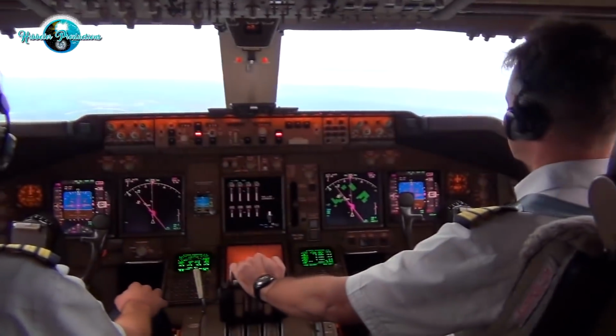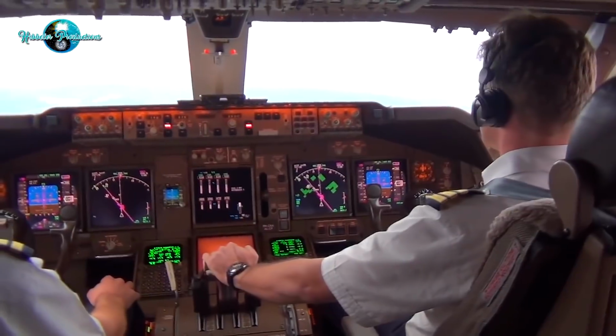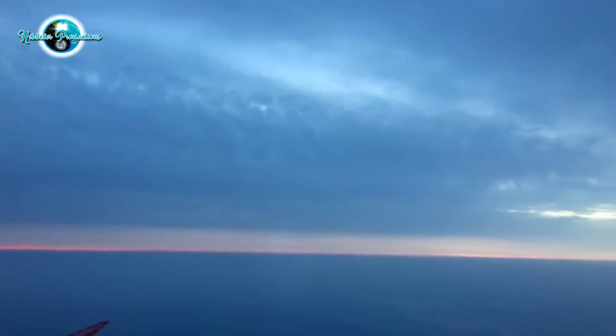But I went to the manufacturer of the artificial horizon, and they confirmed to me that it's completely mechanical, nothing electronic in it whatsoever. So it's literally just a gyroscope that can freely move. That right there is proof to me that planes fly over a plane.